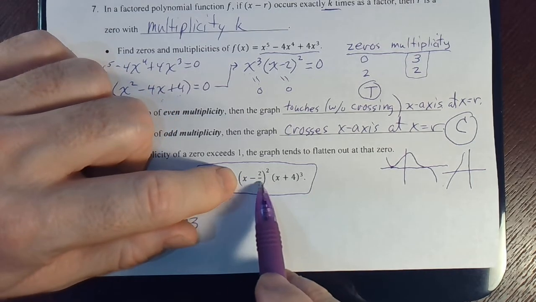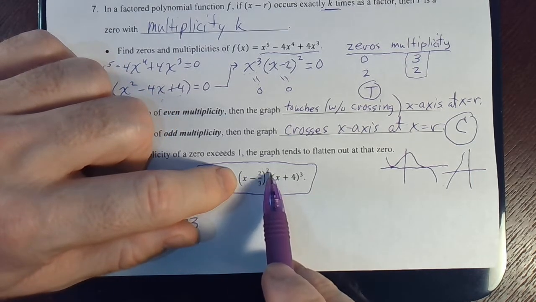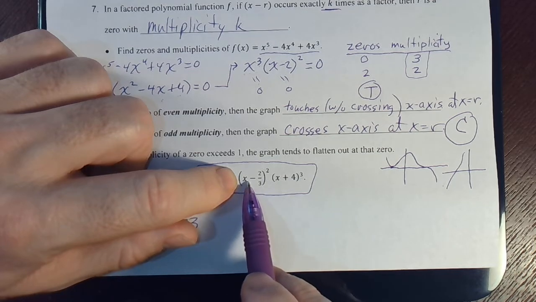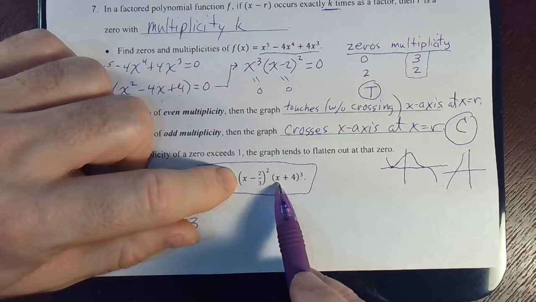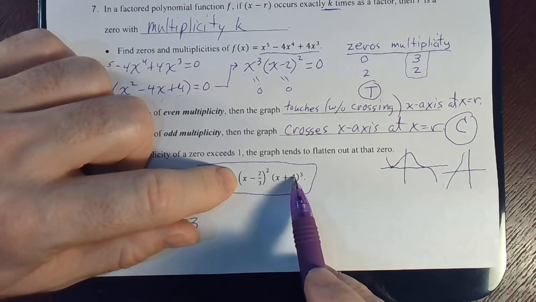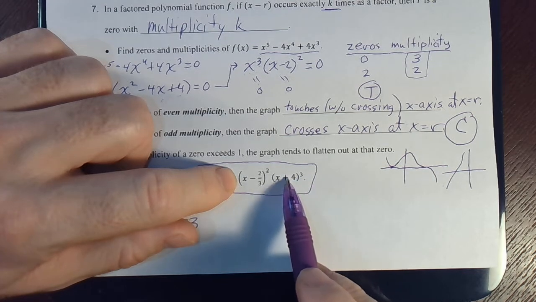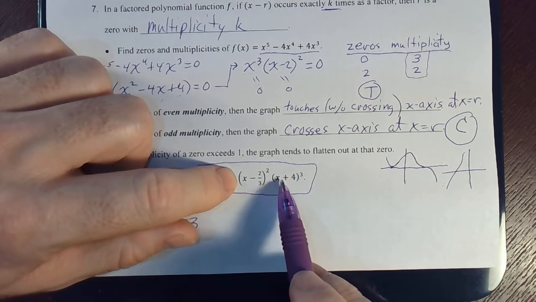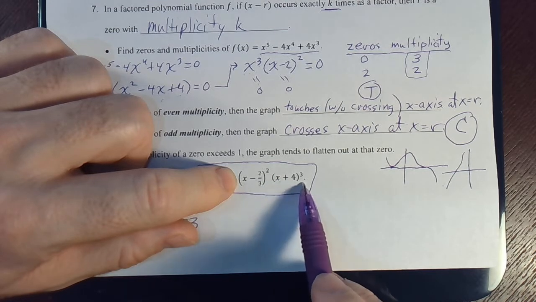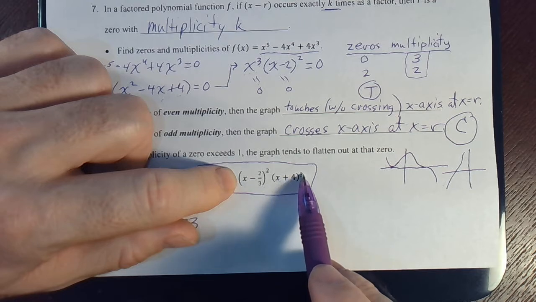If you multiplied x minus 2/3 times another x minus 2/3, the first term would be an x squared, right? Let's look at this by itself. X plus 4 times another x plus 4 would give you an x squared, times another x plus 4 would give you an x cubed. So the first term of this, if you multiplied it out, would be x cubed.